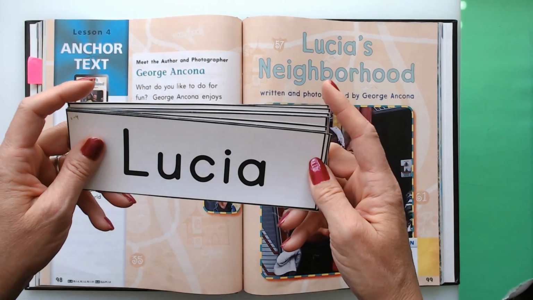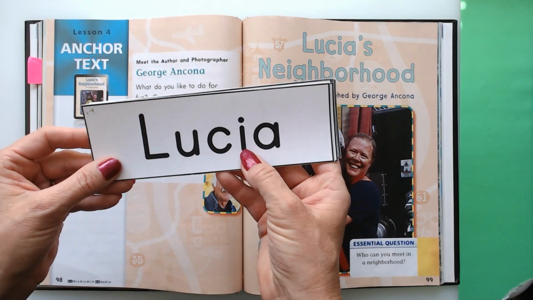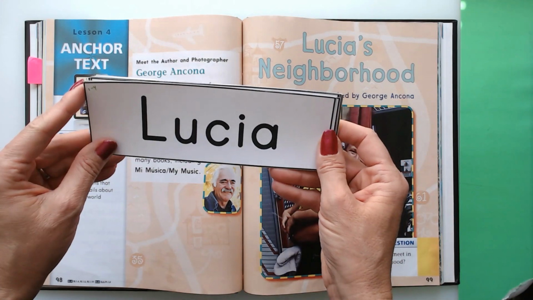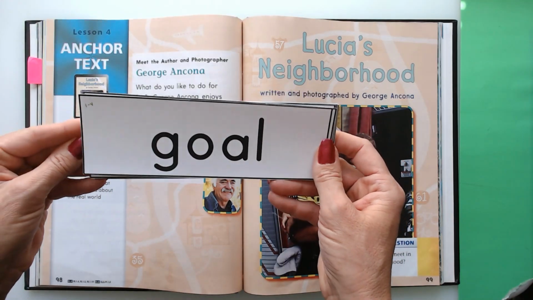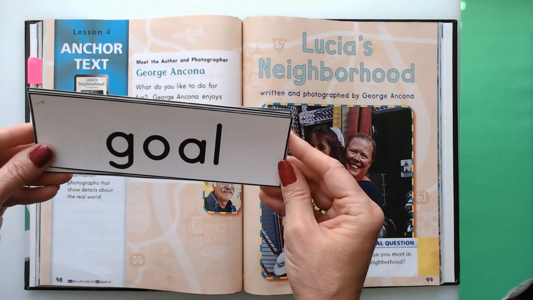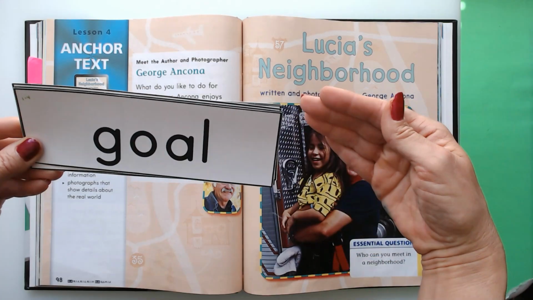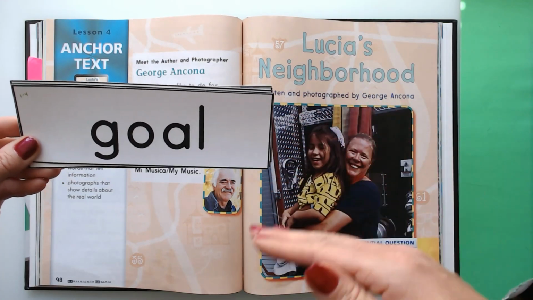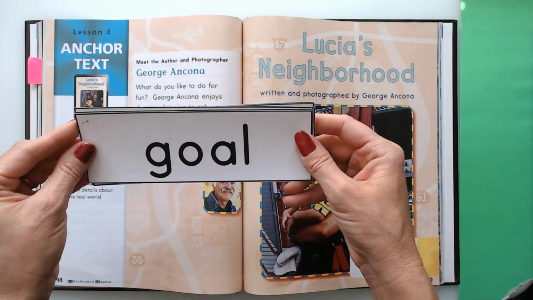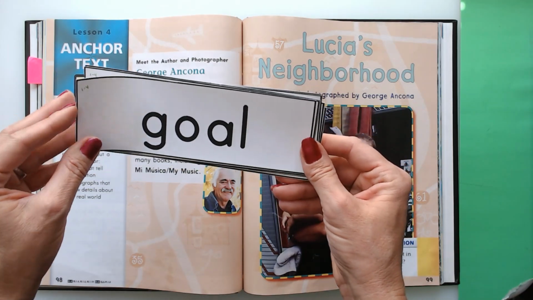Lucia, that's a girl's name. Don't get tricked by that C. It has an I after it, so it says C. It says its name, not its short sound. Lucia. Goal, remember? She had a soccer ball, so that kind of goal means when you score a point in soccer, you have to kick the ball into the net, and that's a goal in this story. It has multiple meanings, but that's what it means in this story.